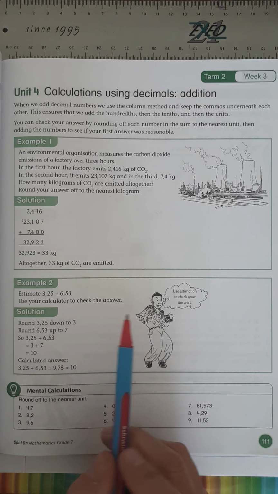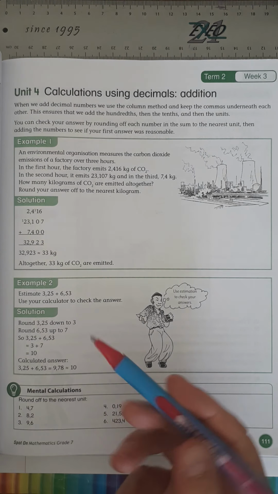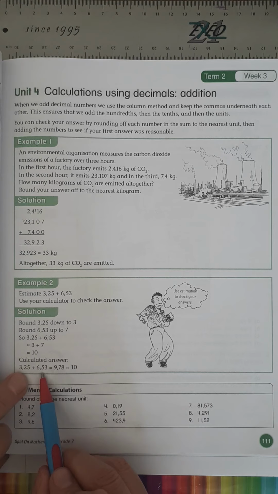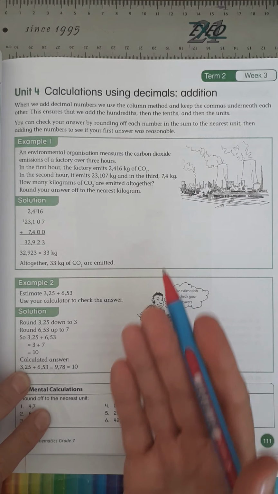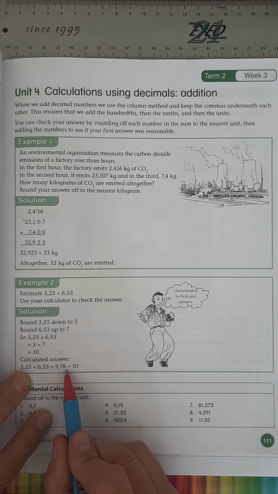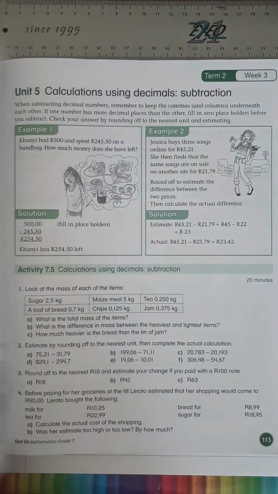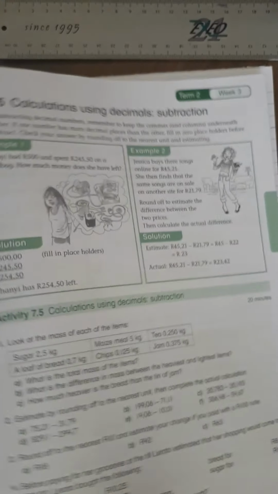So my guesstimate, my estimate, is going to be 10. So when I calculate the answer, when I add all of these up, with my decimals all lined up one beneath the other, I'm going to get 9,78, and then I will round it in the end. I will round it to 10. Okay, let's see what they ask.